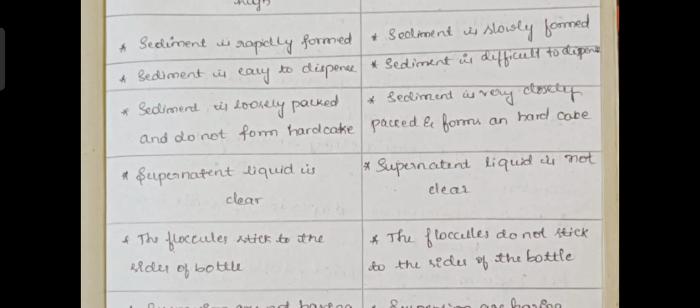Supernatant liquid is clear. Other than the network or chain structure, the entire solvent is clear in nature. But in case of deflocculated, the sediment is slowly formed, it will form the hard cake, difficult to redisperse. Supernatant liquid is not clear because individual particles will be there and it will be having solvent around it. So the supernatant liquid is not clear.